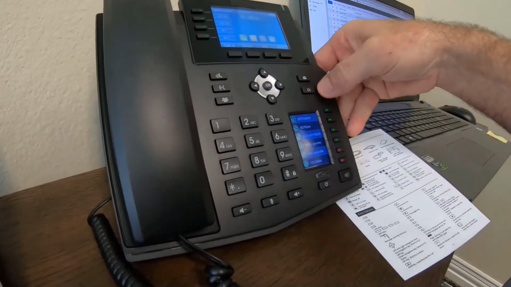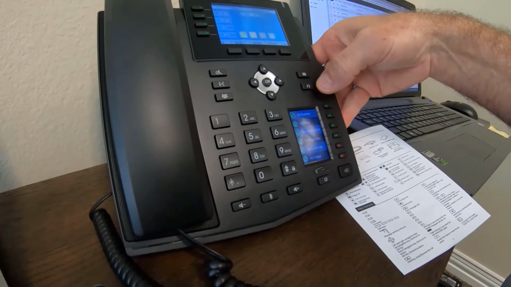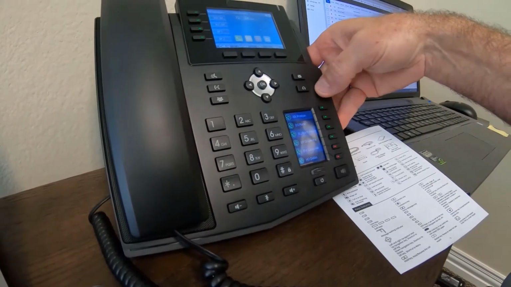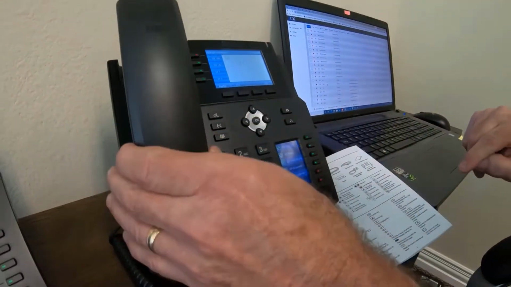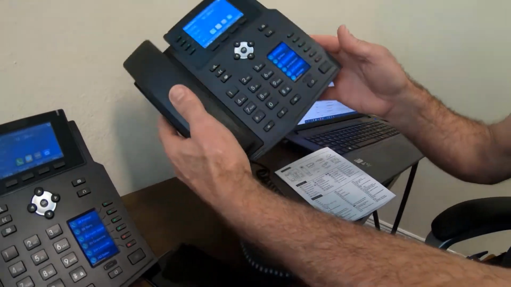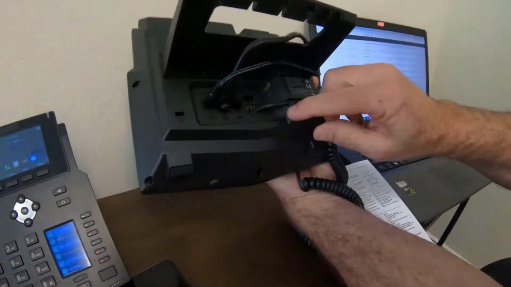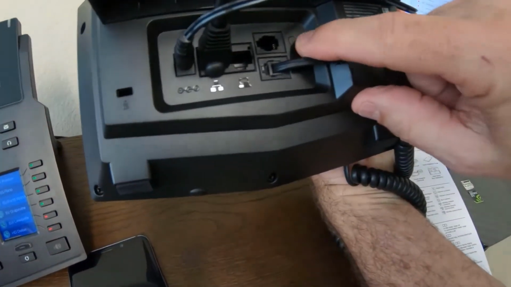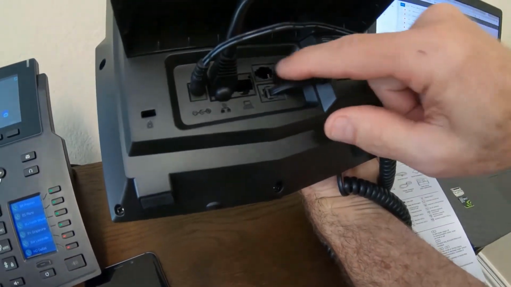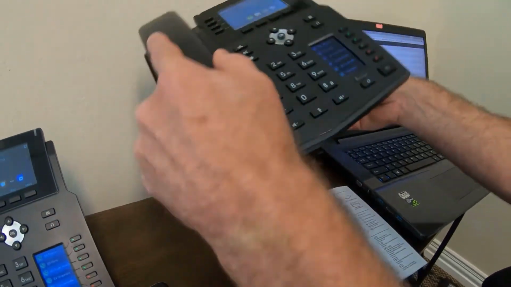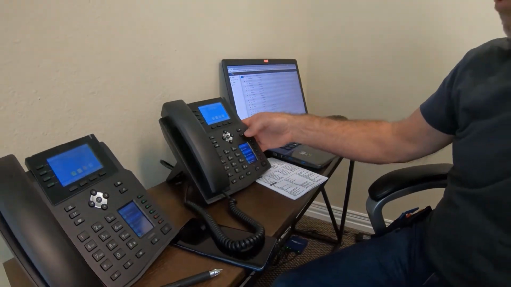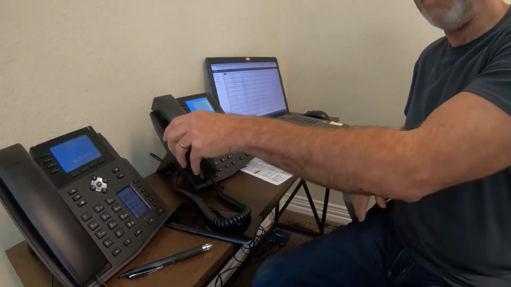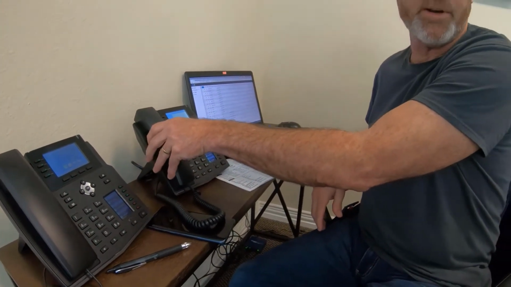You also have a headset key. So if you want to put a headset on, you can just push that button. When you have a headset, like we showed you earlier, there is a jack for the headset. So you would put your headset in that jack, and then to activate it, you would either hit the button on the headset or this headset button, and any call you make would be on your headset.